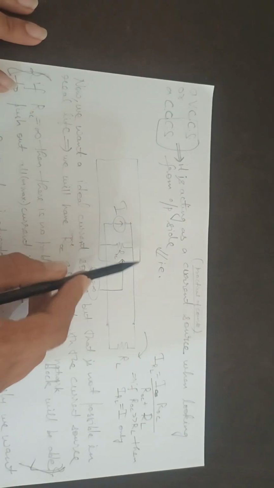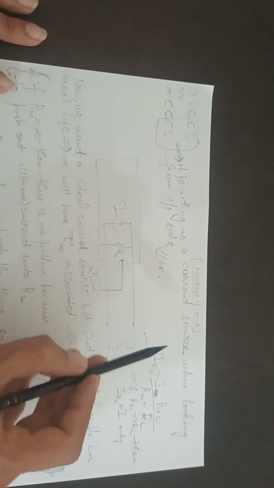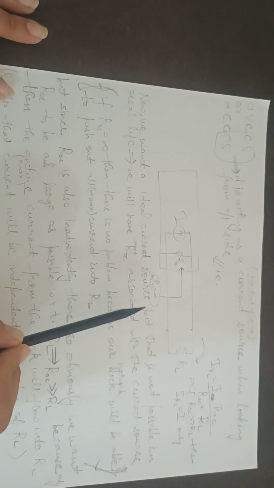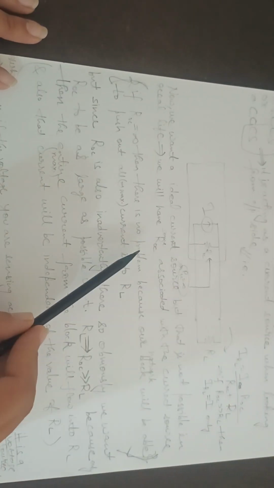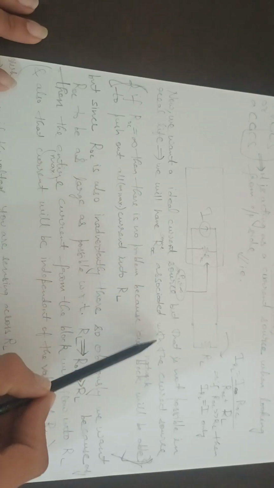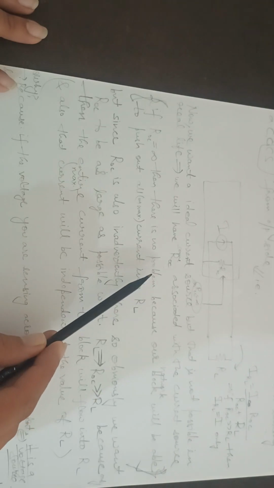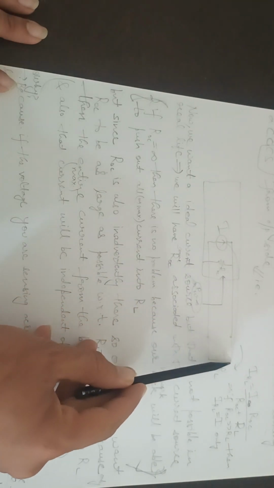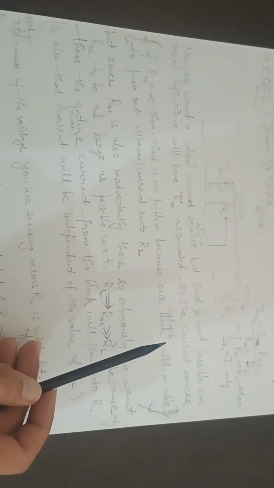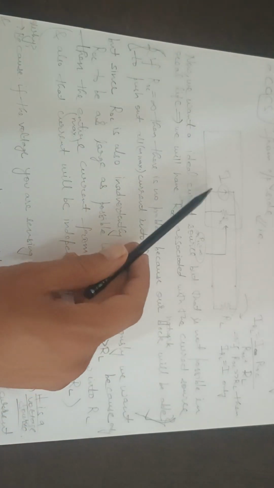Now if you look into the output side, suppose it is current controlled or voltage controlled, it means it is acting as a current source from the output side. Now we want an ideal current source, but that is not possible in real life, so we will have some resistance associated with this current source. If Rout is infinite, then there is no problem, because the network block will be able to push all or the maximum amount of current into the load.